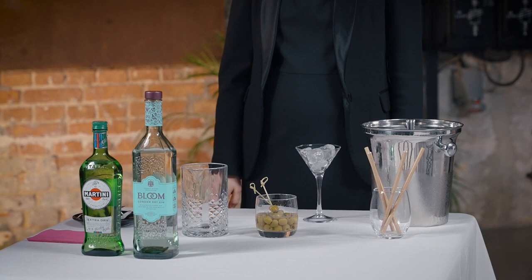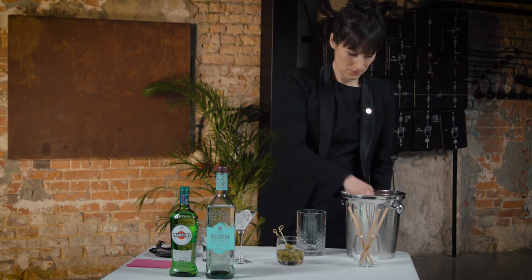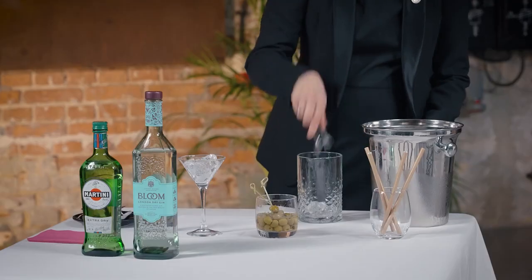Always check the glasses and the tools for cleanliness and condition before starting to make the cocktail. Also make sure that all of the ingredients are present. Ensure to select the correct glass for the cocktail or drink you are preparing. Cool the glasses and shakers or stirring glass with ice, always using a tongue or an ice scoop.